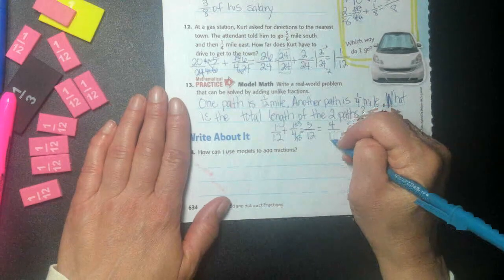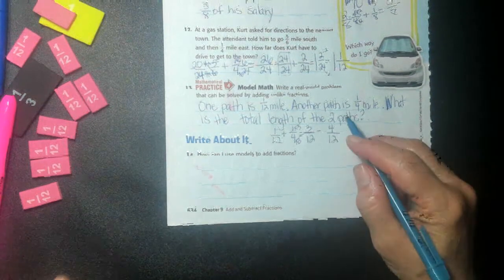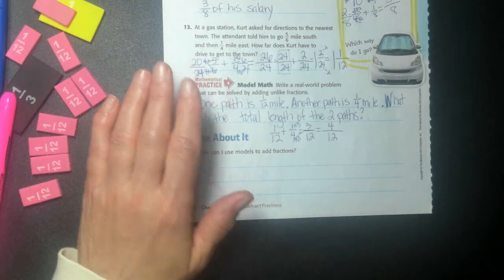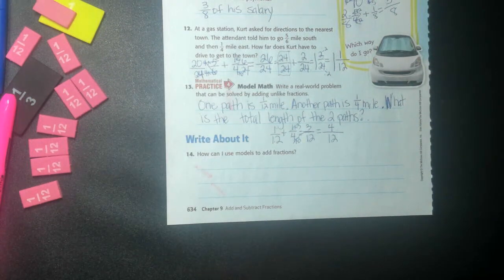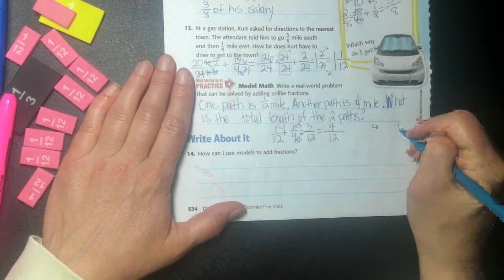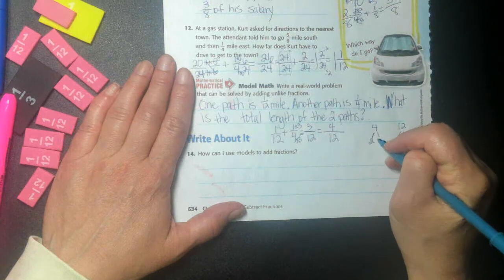4 over 12, 12, 12. But hopefully you guys see, oh, they have a common factor here, right? I'll do it with a little tree. I can do it right here. I'm getting better at this little tree. 2 times 2.